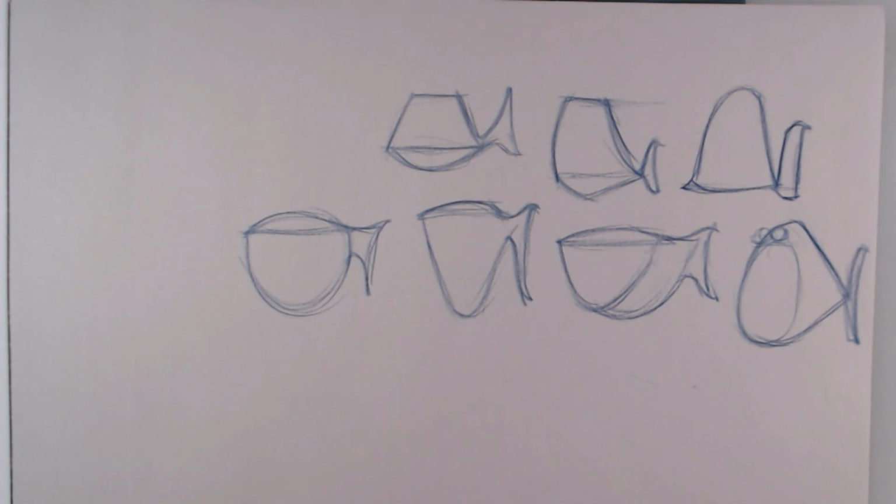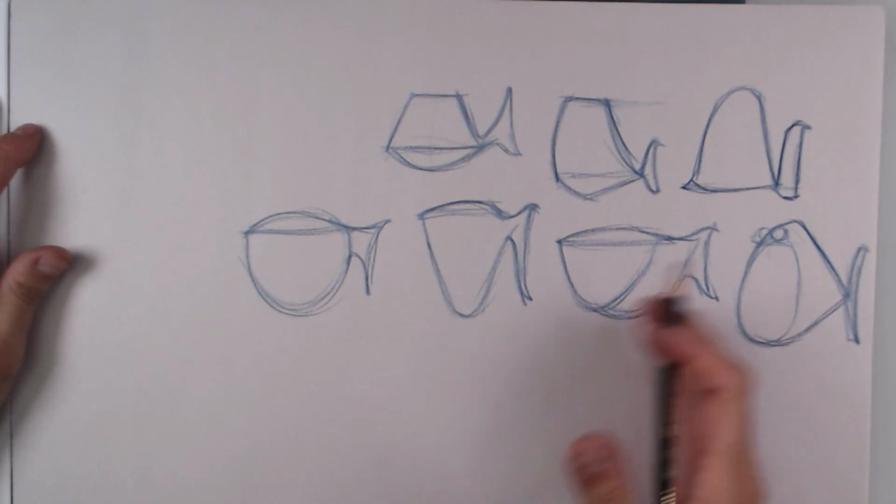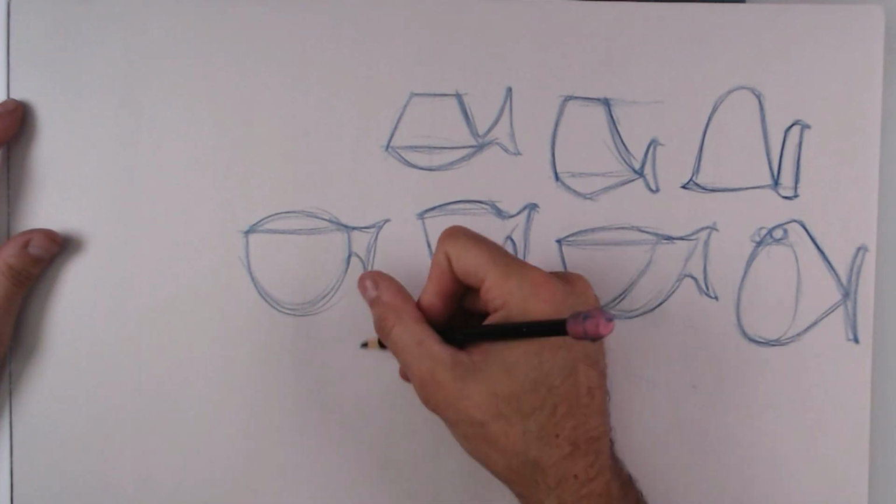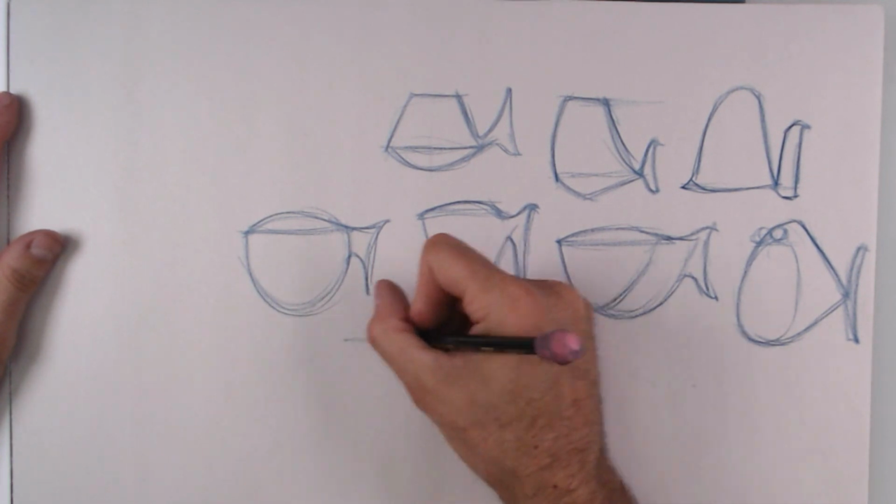That other demo I did on the alligators, which I have a second part to, I just need to finish editing it and then I'll put that up. Okay, so anyway, I'll just keep sketching here.